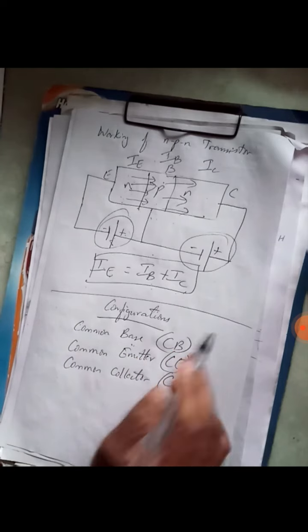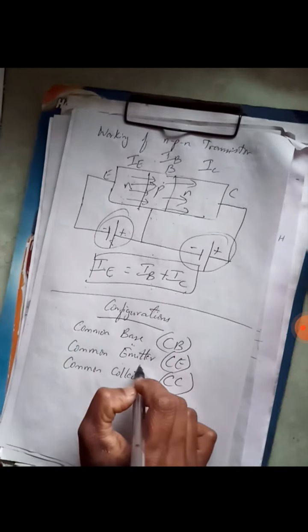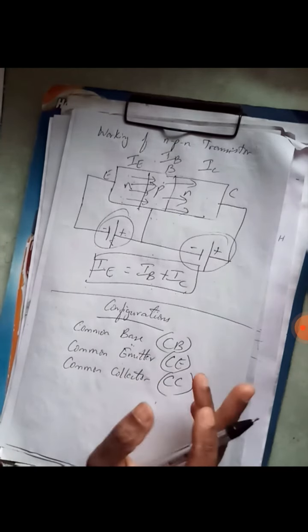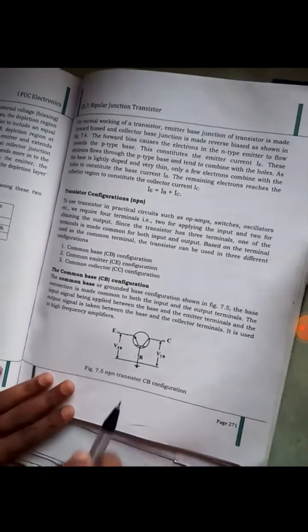Common base is represented by CB, common emitter by CE, and common collector by CC. So these are the three different configurations of a transistor. In the common base configuration, the base terminal is made common for the input as well as the output. In the common emitter configuration, the emitter terminal is made common for the input as well as the output. In the common collector configuration, the collector terminal is made common for input and the output. So let us try to understand that with the help of this diagram.